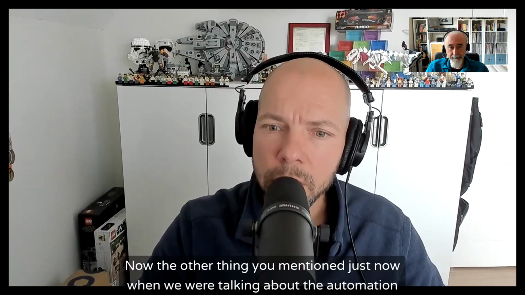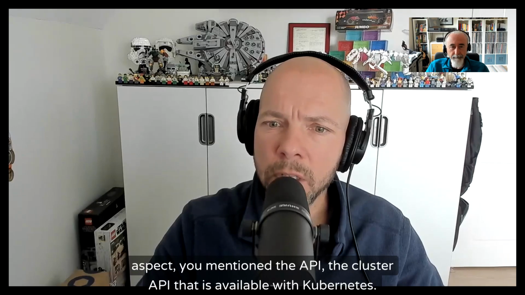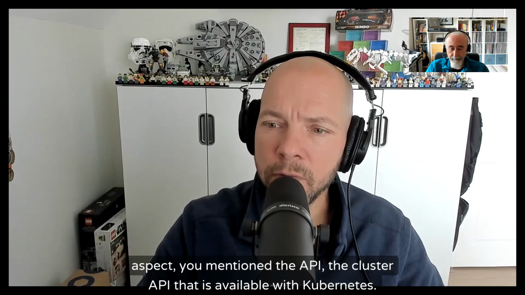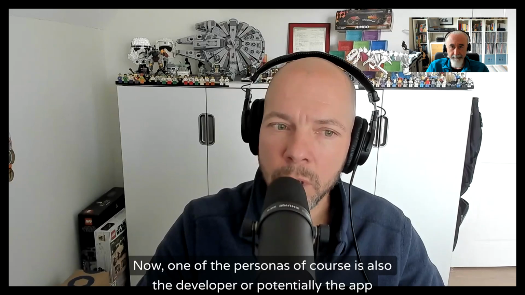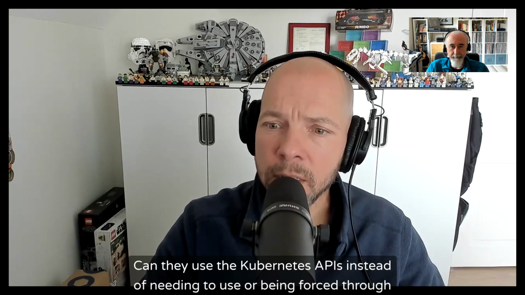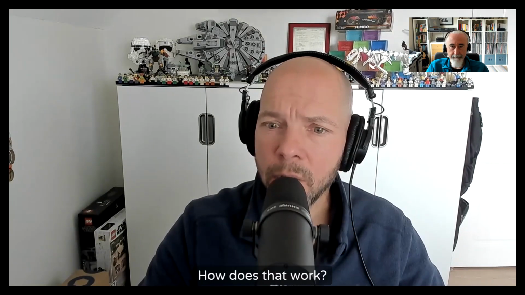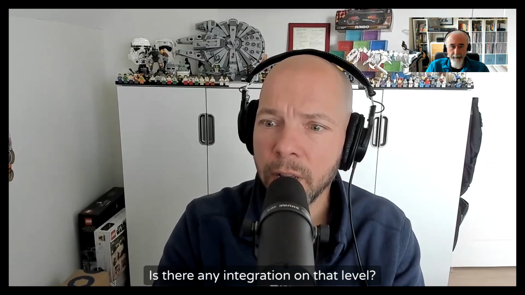Now, the other thing you mentioned just now, when we were talking about the automation aspect, you mentioned the cluster API that is available with Kubernetes. Now, one of the personas, of course, is also the developer or potentially the app owner. Can they use the Kubernetes APIs instead of being forced through the DSM APIs? How does that work? Is there any integration on that level?